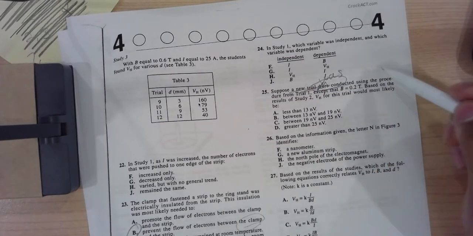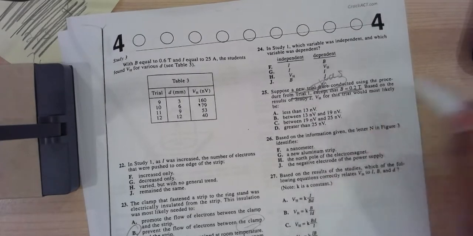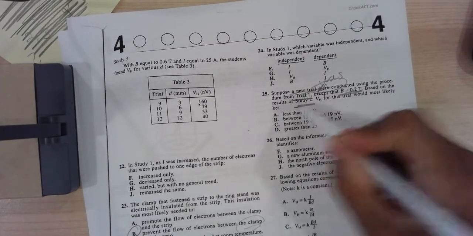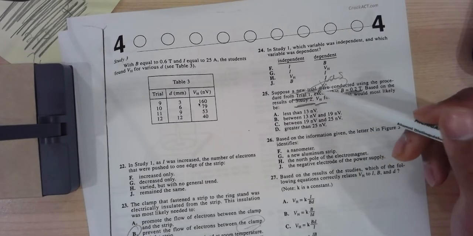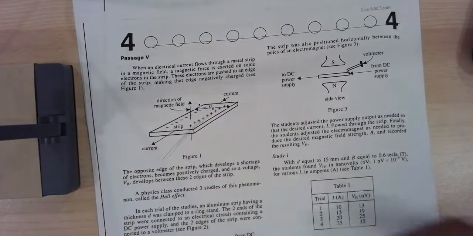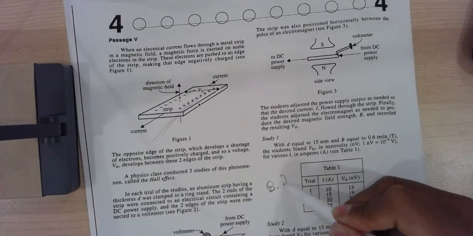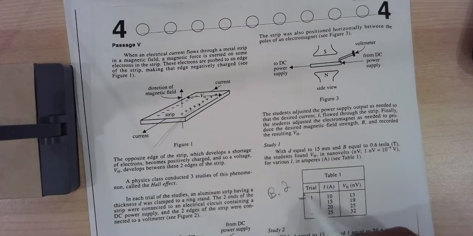Suppose a new trial was conducted using the procedure from trial 1, except that B is equal to 0.2. Based on the results of study 2, V would be what? So we're having a new trial based on what was done in trial 1, except B is now 0.2. Is it 0.2 or 2? Yeah, 0.2. And we're doing it based off trial 1.